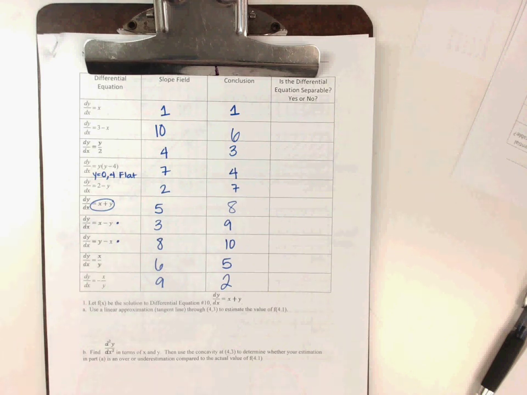Go down each one. Okay, I'll also give you a hint that if it's only X or only Y, it's automatically separable because you only have one of the letters. So several of those should automatically be yeses because they have only an X or only a Y. So if it's X plus Y, it's not. Correct.